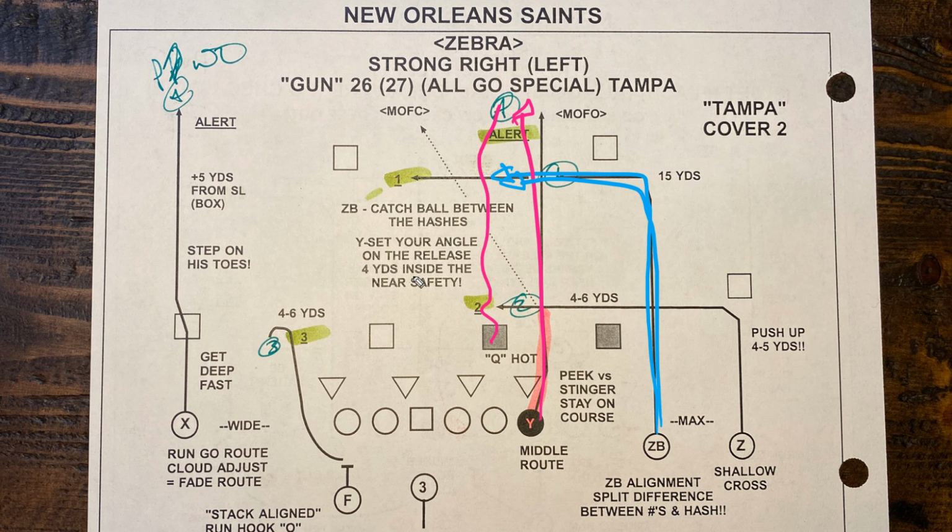We used to run this a bunch on 3rd and long situations when we know we would get Tampa 2 back in the day. So just another way to do it. I love the variations, but at the end of the day, once you learn the concept, you can play it versus any different variation, versus different coverages to really take advantage of what the defense is doing.